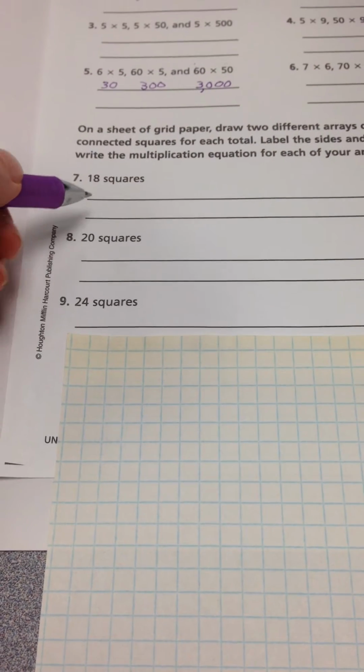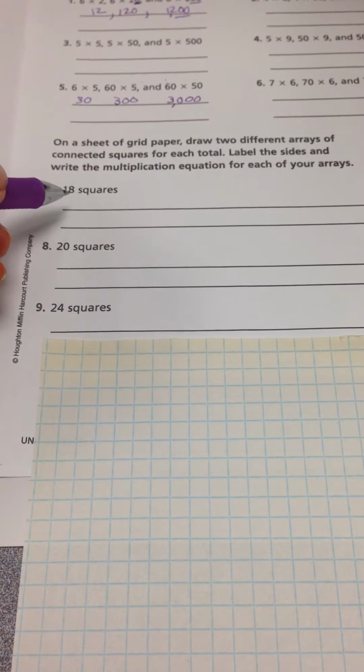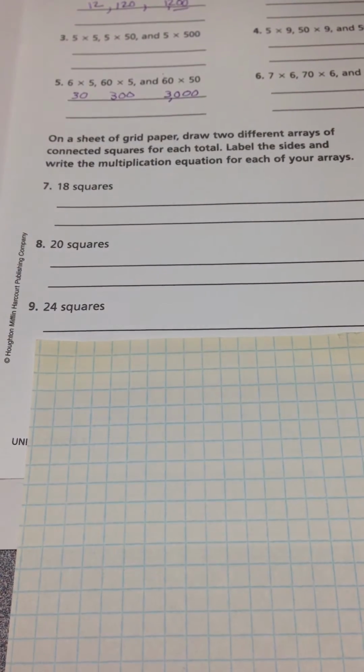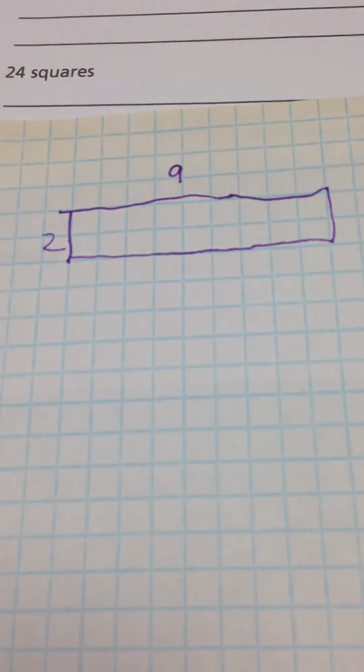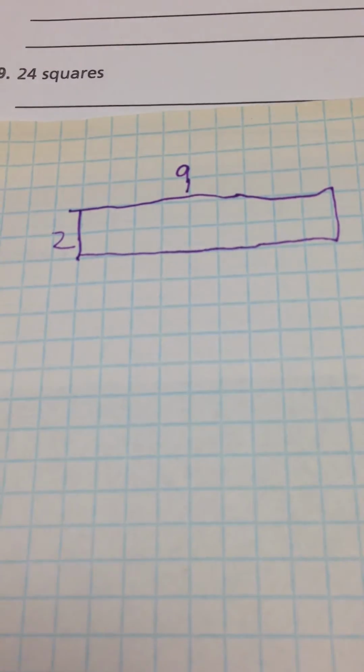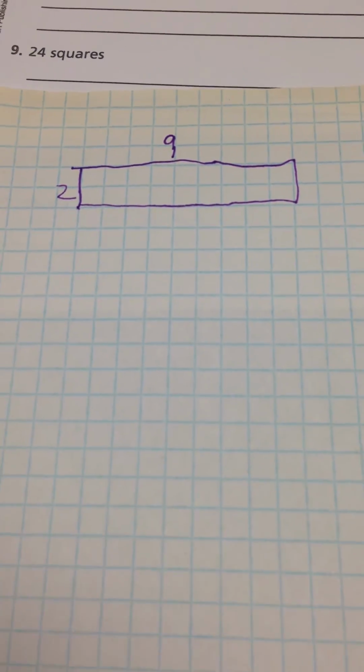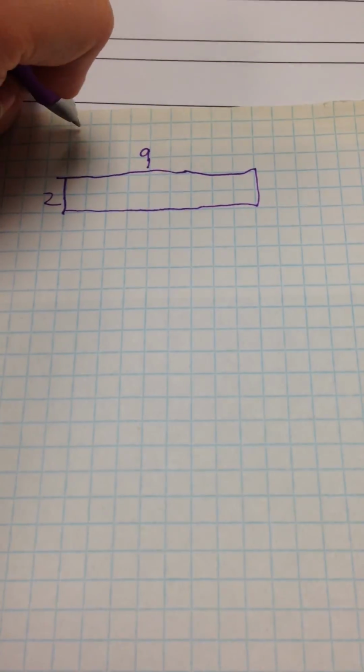So if we're doing an array for 18 using 2 times 9, we would do 2 squares down, and 1, 2, 3, 4, 5, 6, 7, 8, 9 squares across. So this array is 2 times 9, but they want you to do 2 of these. Can you give me another factor for 18?